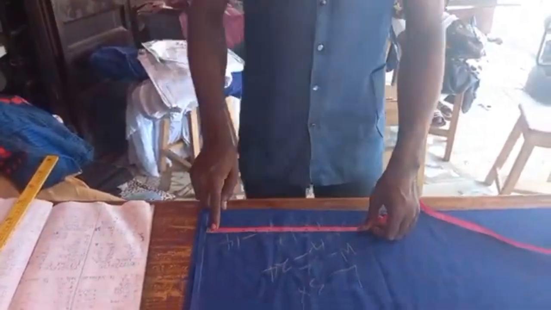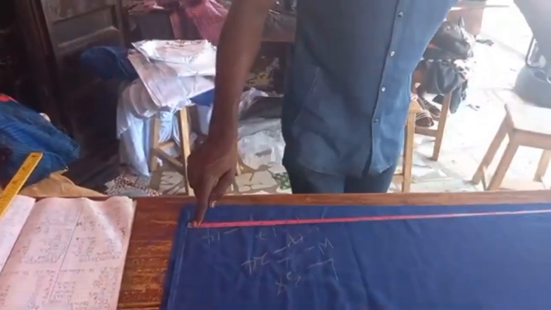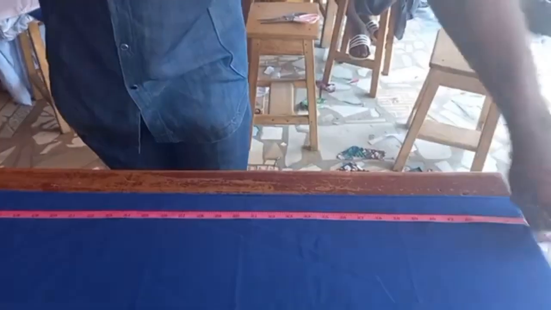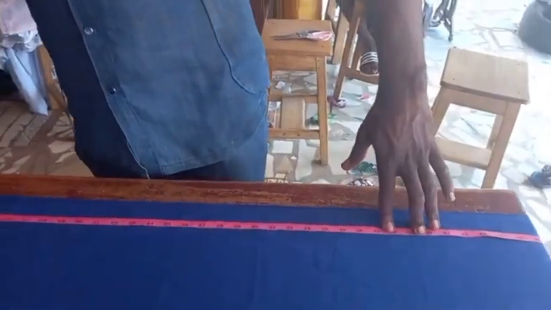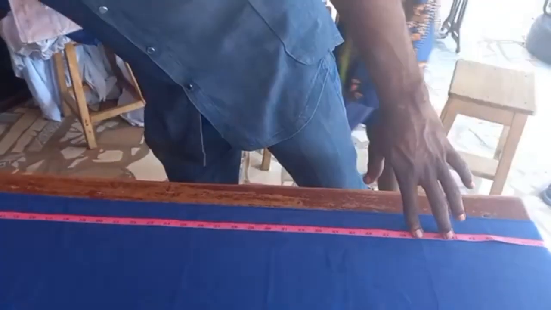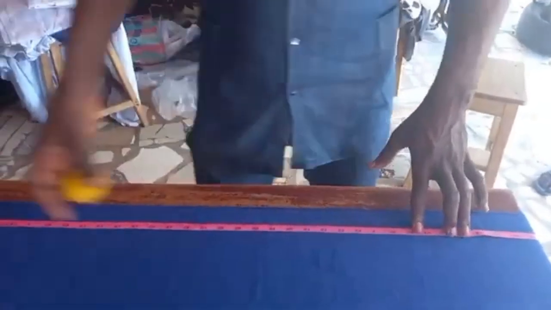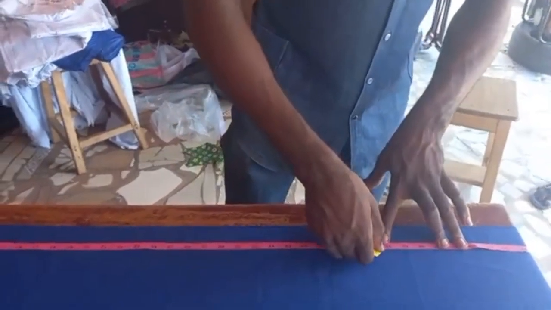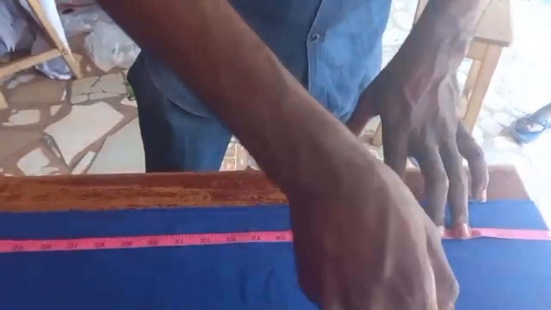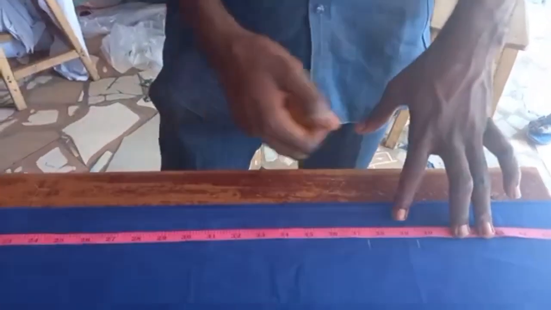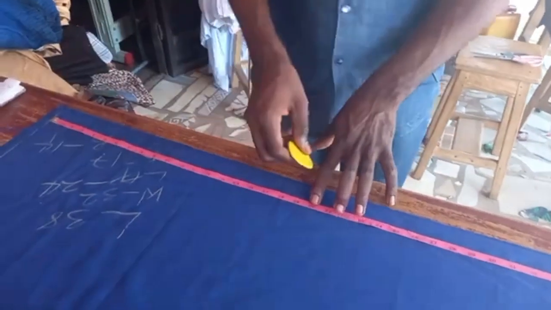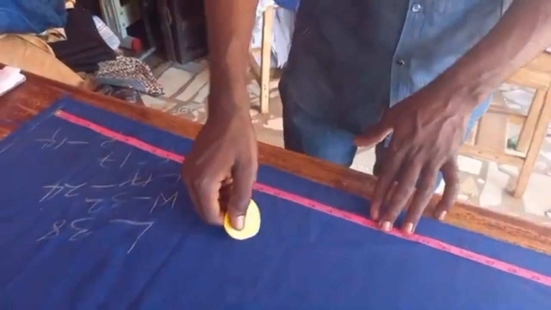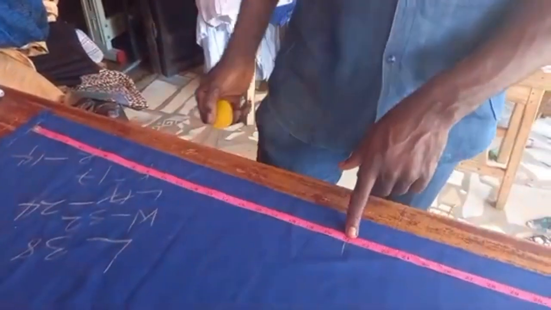So we are going to be inputting the length of this measurement from the waistline. Watch, because there will be technical work here. In that 38, I'm going to make sure I put 37 and a half, plus 2 inches hem allowance. The half inch I subtracted from there will be completed by the 1/4 waistband we are going to use.